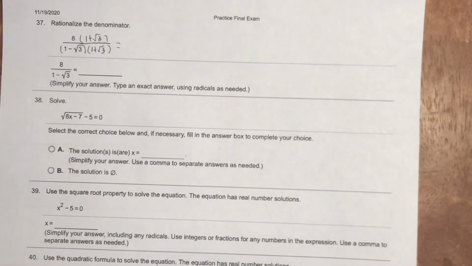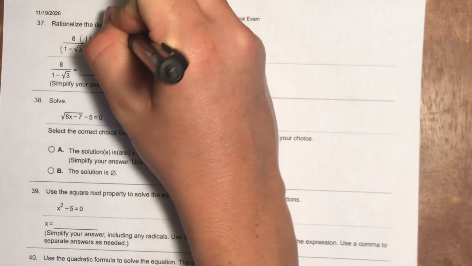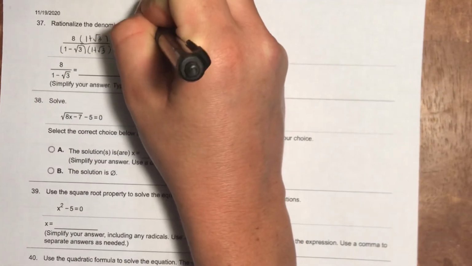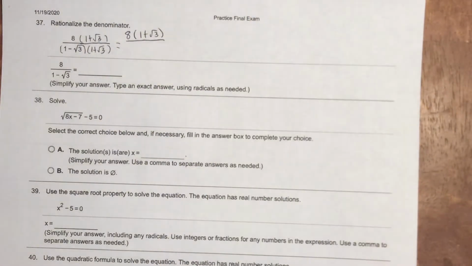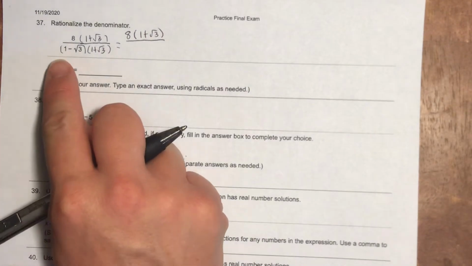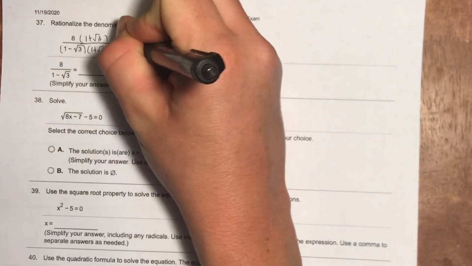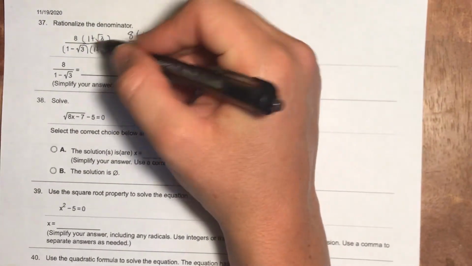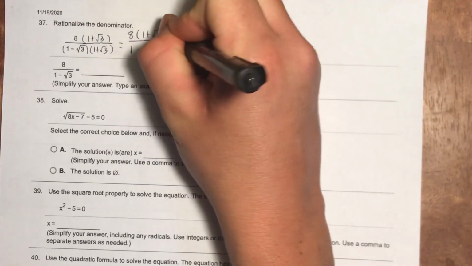Okay, so I will leave the numerator factored for now, 8 times 1 plus square root of 3, and I will multiply out the denominator. Remember, these are conjugate pairs, so use the shortcut. 1 times 1 is 1, and then minus square root of 3 times square root of 3 is 3.